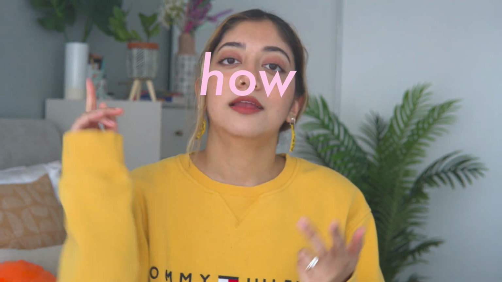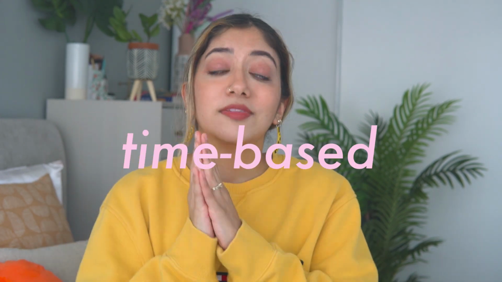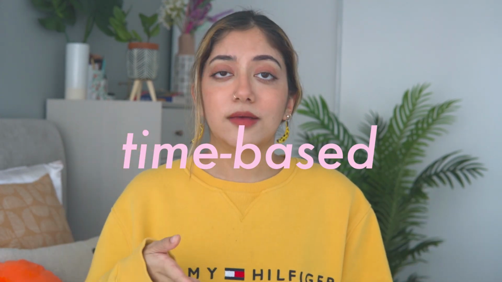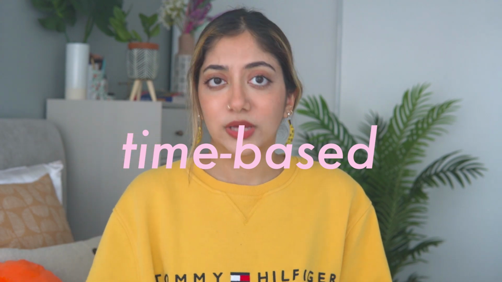Payment. Okay, this is the juicy part. Here you would write down how you're getting paid, how much, and when. So again, as discussed in my previous pricing video, generally there are two ways that you could be paid for your work: value-based or time-based. Time-based is when your payment is determined by how long you work. For example, an hourly, daily, or weekly quote.